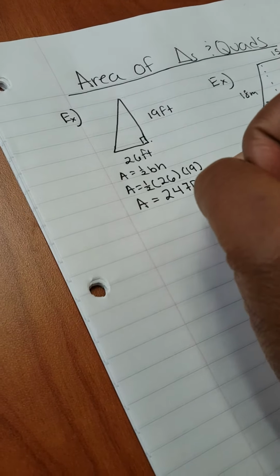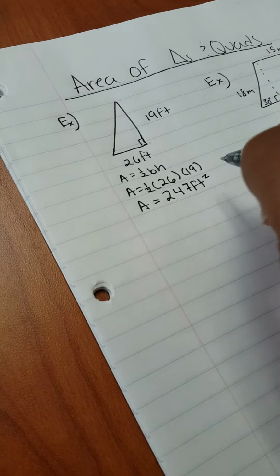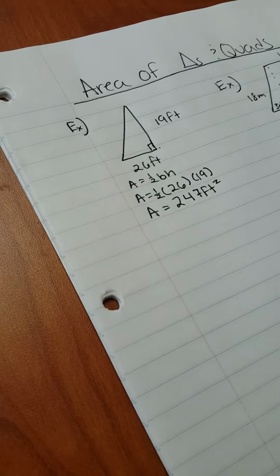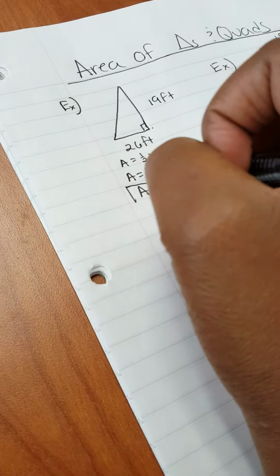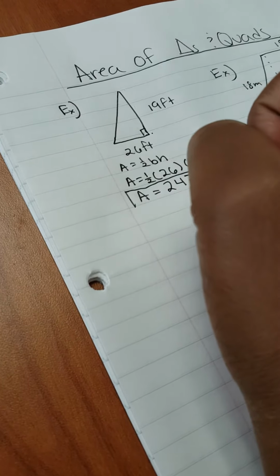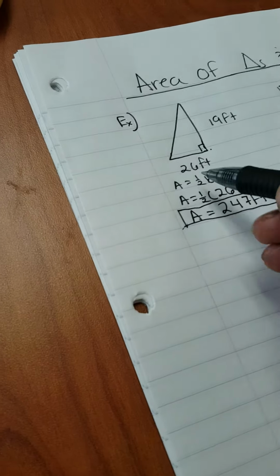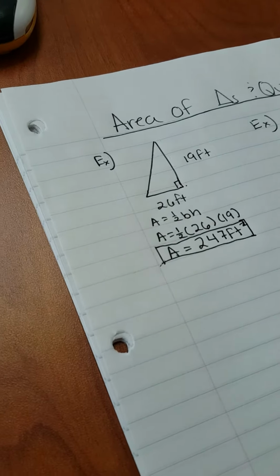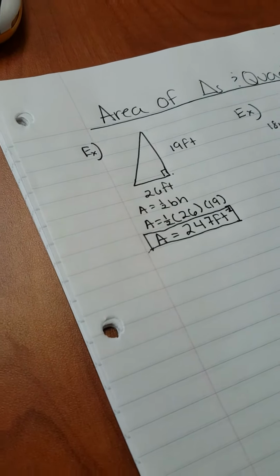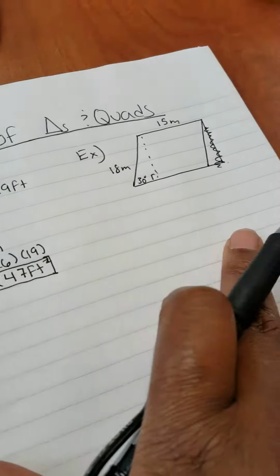247. And with area, it's always going to be feet squared, inches squared, meters squared, centimeters squared. If it's just the length of something, like your base and your height, it's just feet, inches. But if it's area, squared. Okay, I'll say inches squared, feet squared. All right, let's look at the second one.